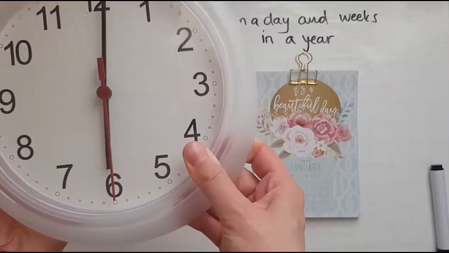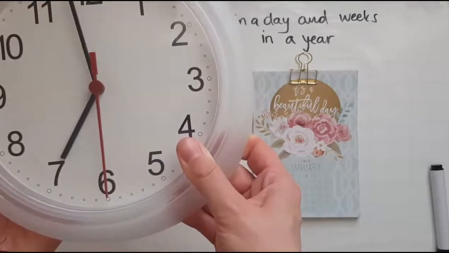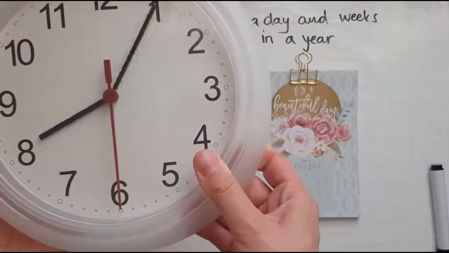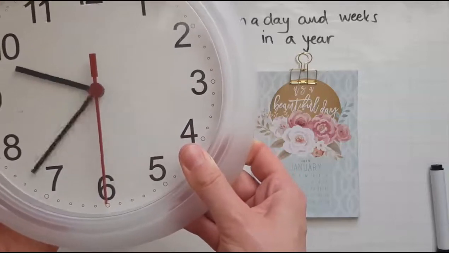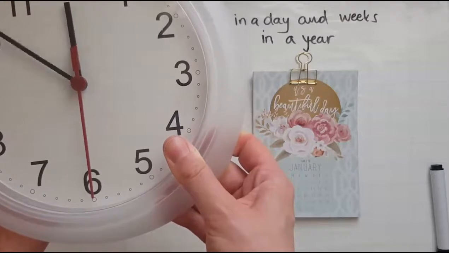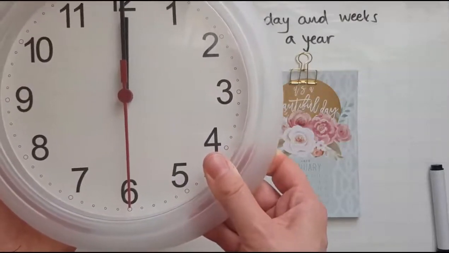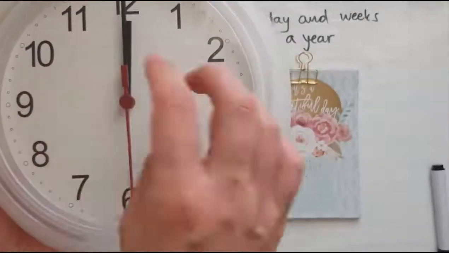It's probably the time when some people wake up to go to work, school or college. 7, 8 o'clock, again early morning, maybe about the time when you go to class, and then 10, 11, 12 is midday. That's the time when you probably have lunch. So there have been 12 hours up to this point.